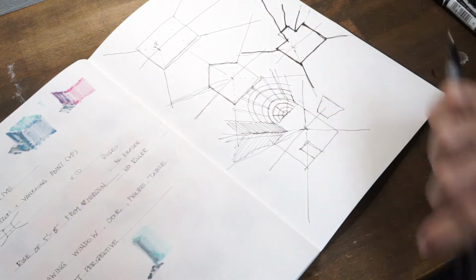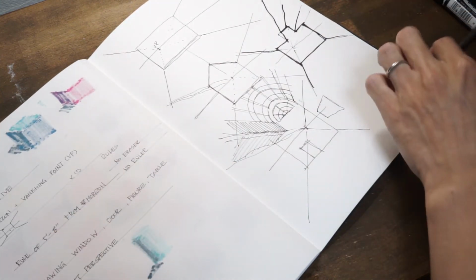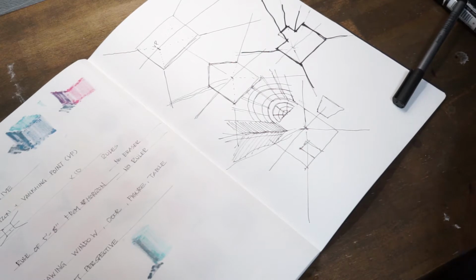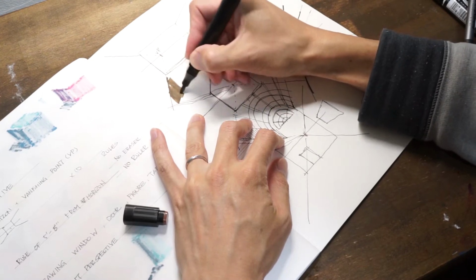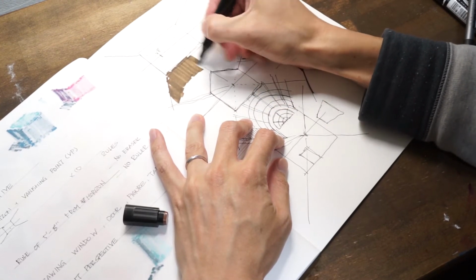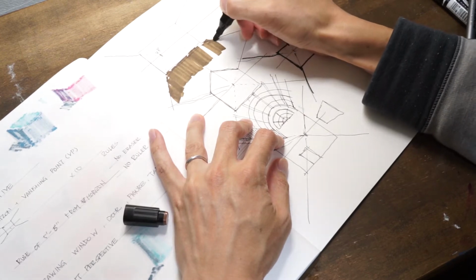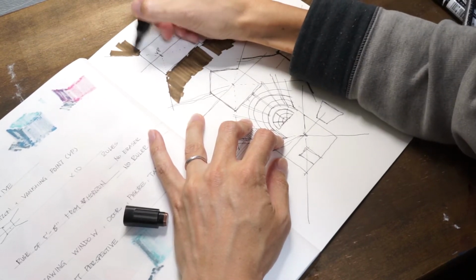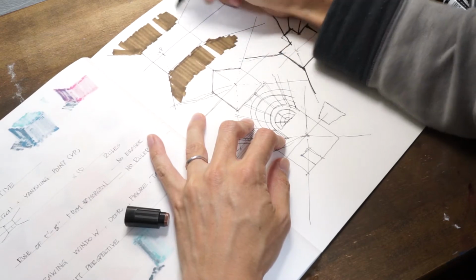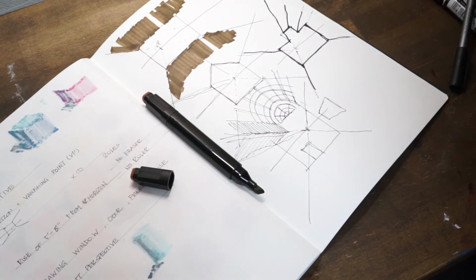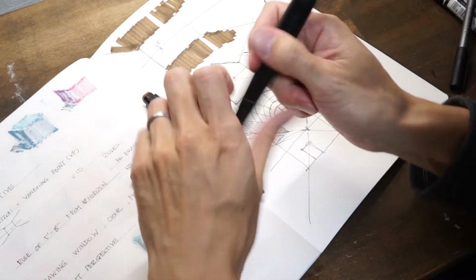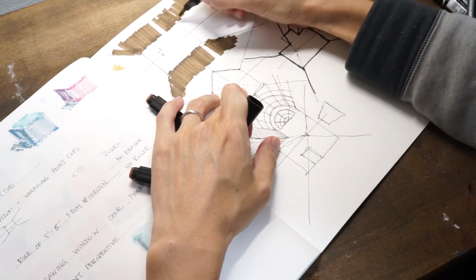So this is perspective. I think you can start coloring it to add more texture. For instance, if I was painting the interior, I would draw the floor with brown, maybe the ceiling with the same color. Let's try a different color for the wall.